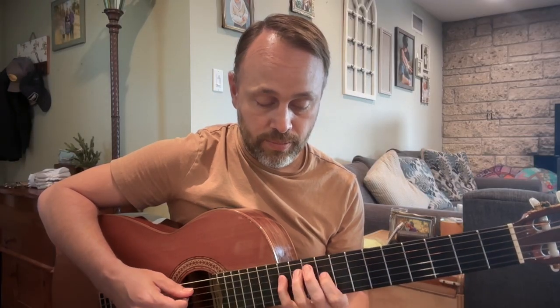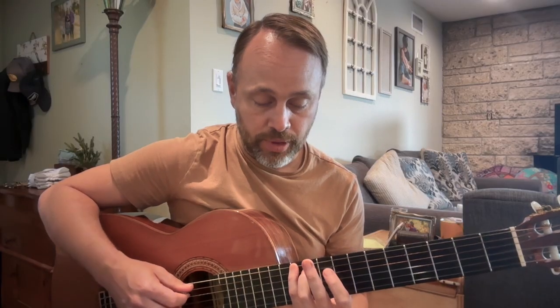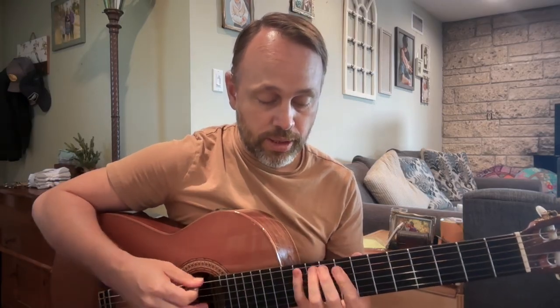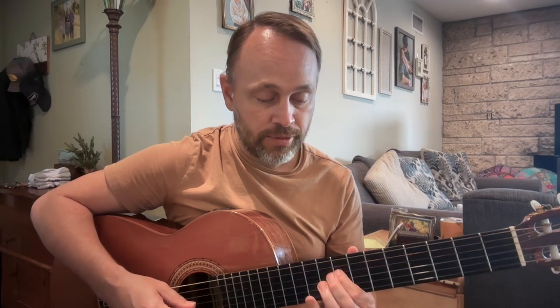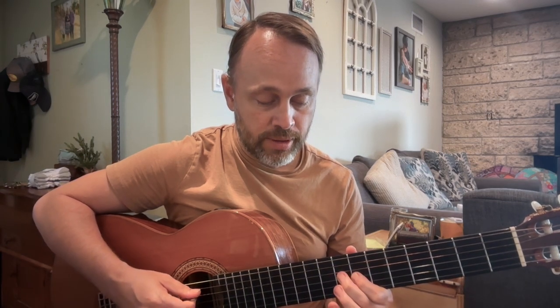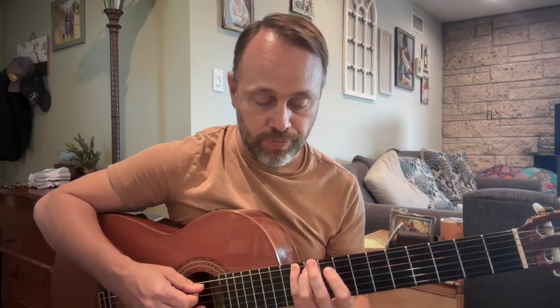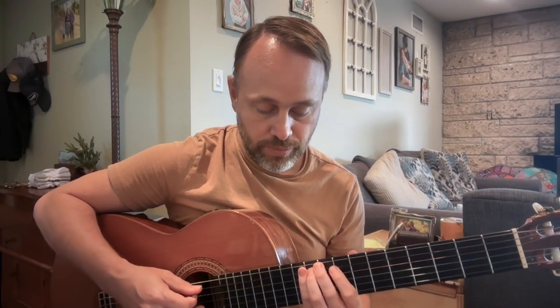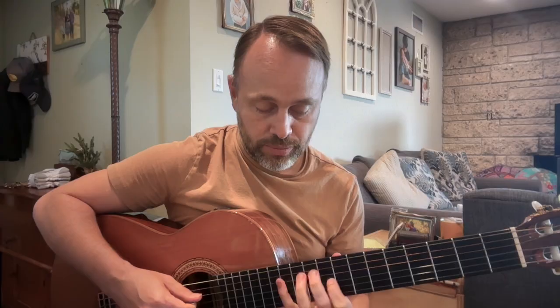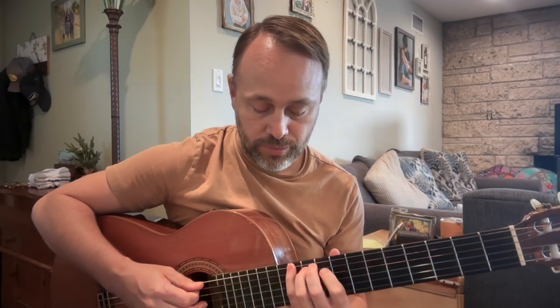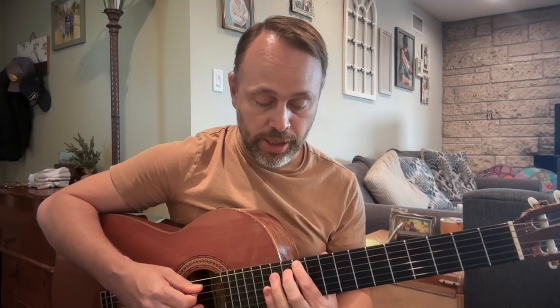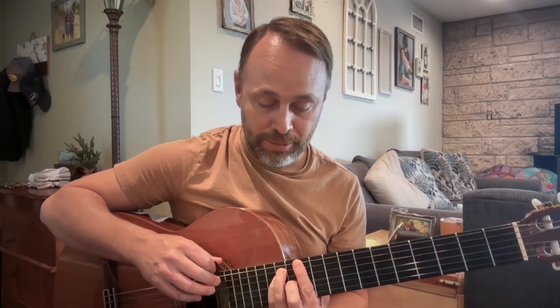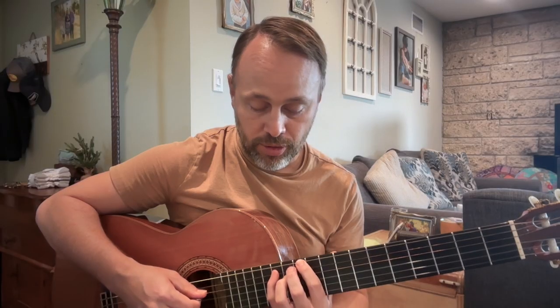Let me do that again. So we've got fingering number 1, root, 3, 5, 7, root, 7, 5, third, root. Fingering number 2. Now we're going to keep the same root right here. Now we're up into the E flat major using the E shape, open E shape. Do the same thing. Root, third, fifth, seventh, root.